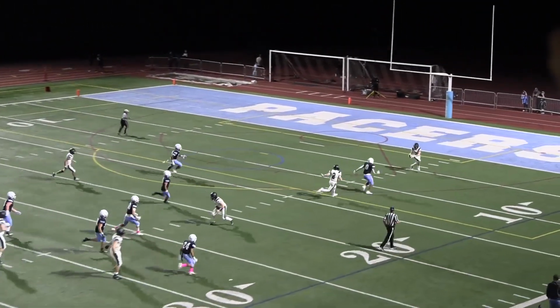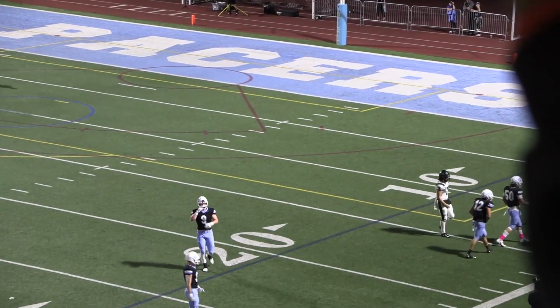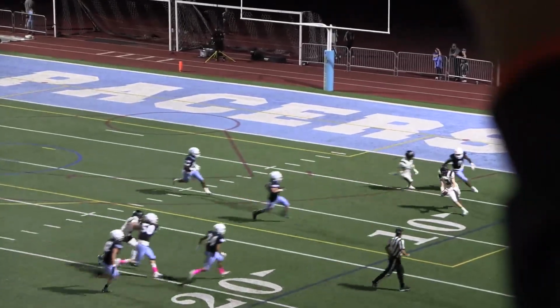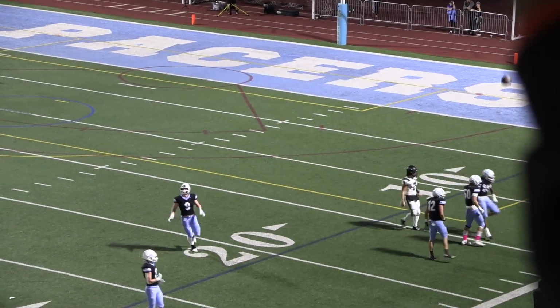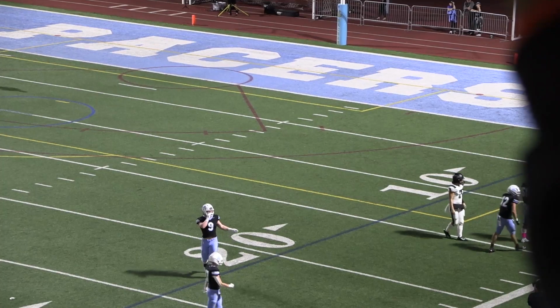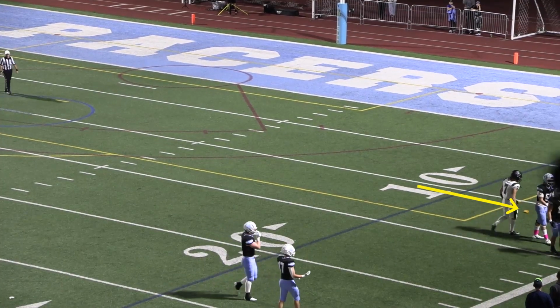And now the center judge is in no man's land. But notice this hit. Let's watch that again. And we're going to get a flag here for unnecessary roughness. And the flag comes down at the 11-yard line. Now, our rules committee looked at this, and they deemed that there was no foul here for unnecessary roughness.